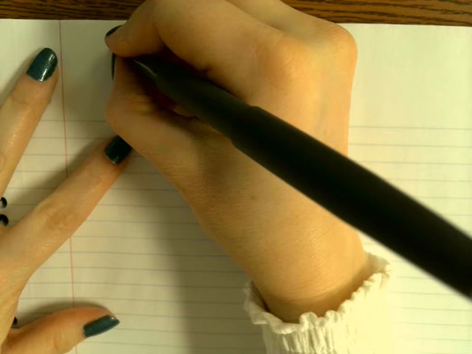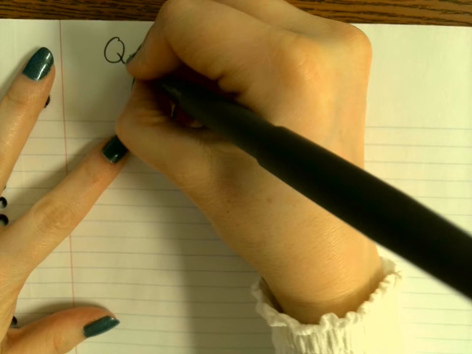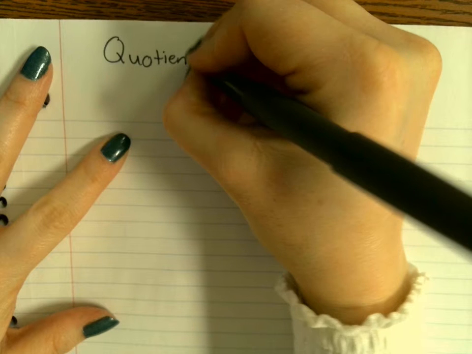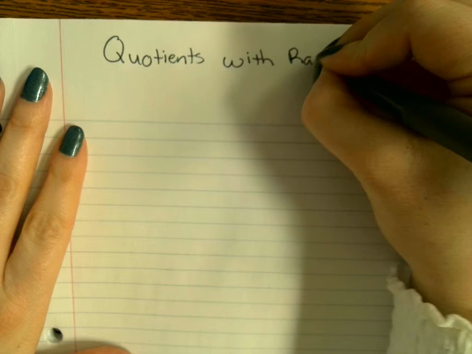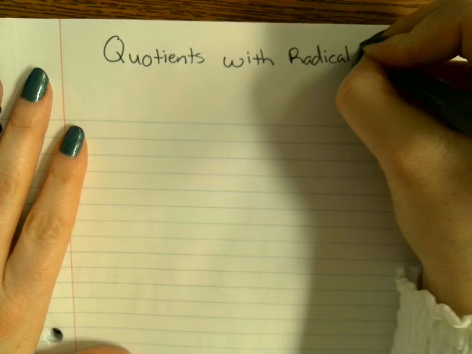Okay, we're going to title it Quotients with Radicals. And rationalizing denominators.